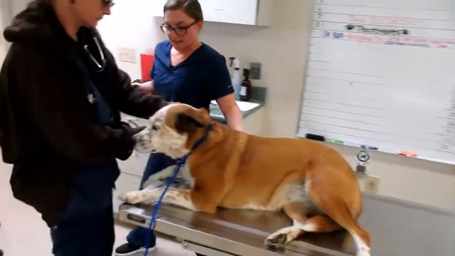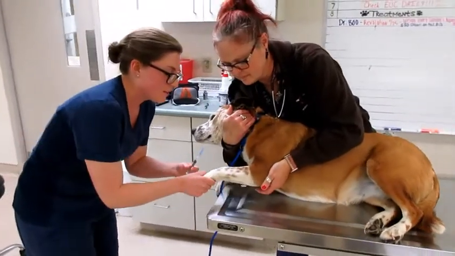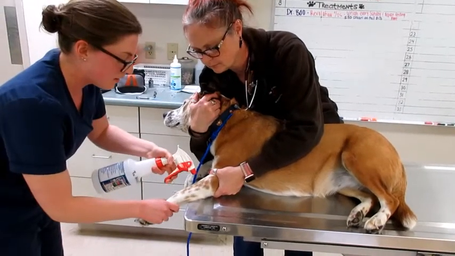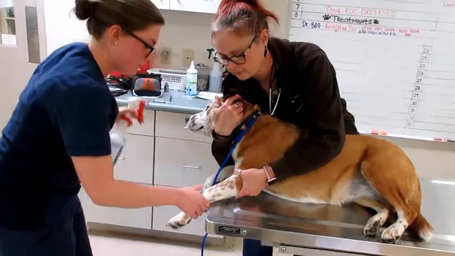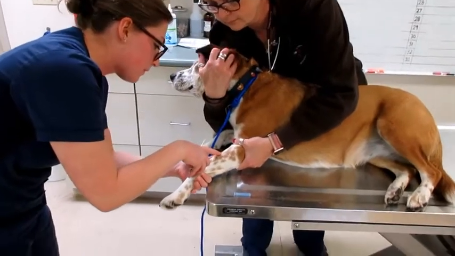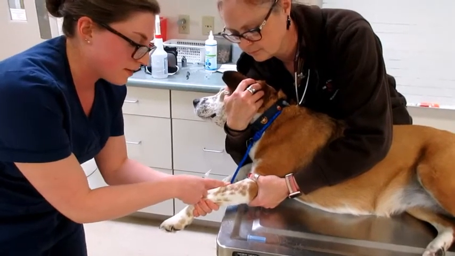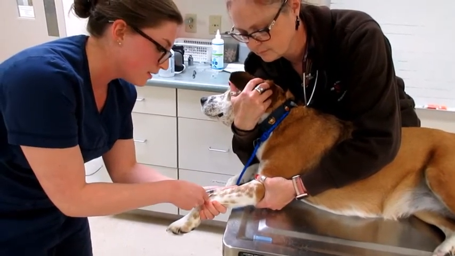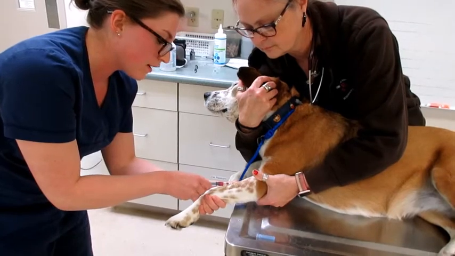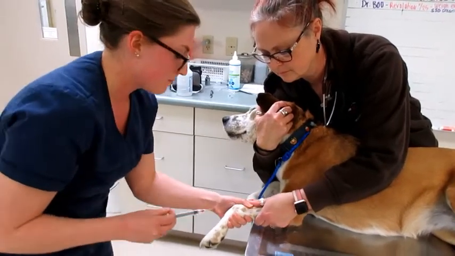And then lastly, I'll demonstrate the IV route of injection. I'll demonstrate this on the cephalic vein. So I'm going to spray a little bit of alcohol on the leg. I'm going to hold the leg with my non-dominant hand and put my thumb parallel to the vein to keep it stabilized. Insert again with the bevel up to enter the vein. Pull back, make sure I've got blood back. That means I'm in the vein, and then I can slowly administer my medication.